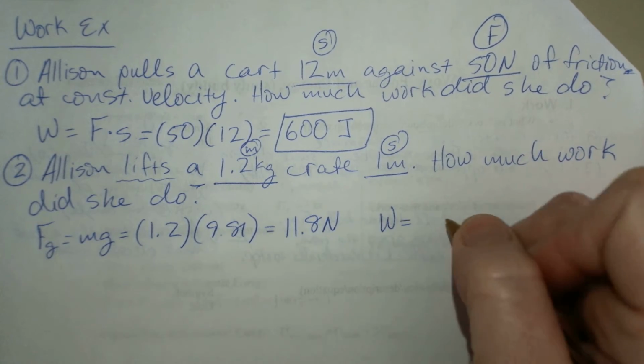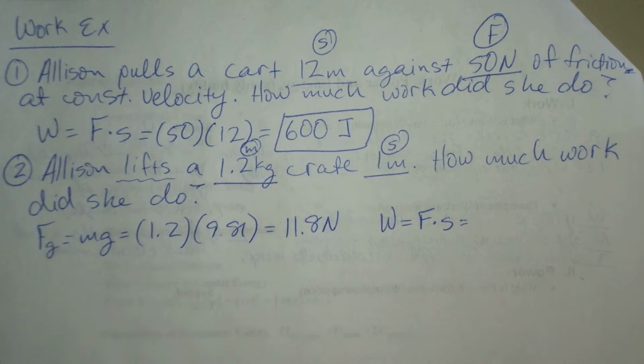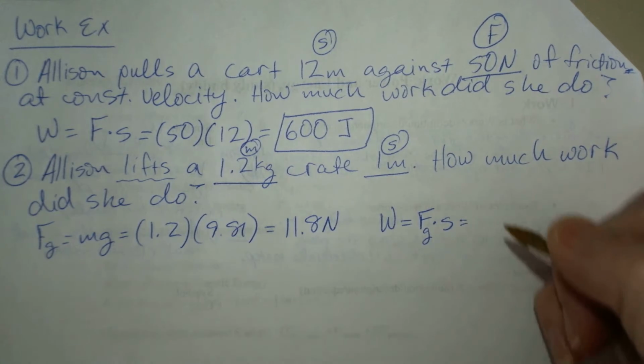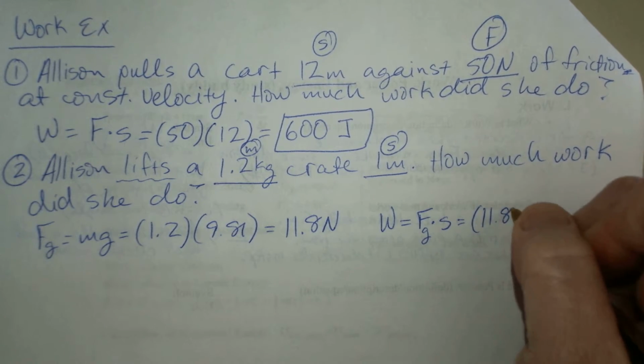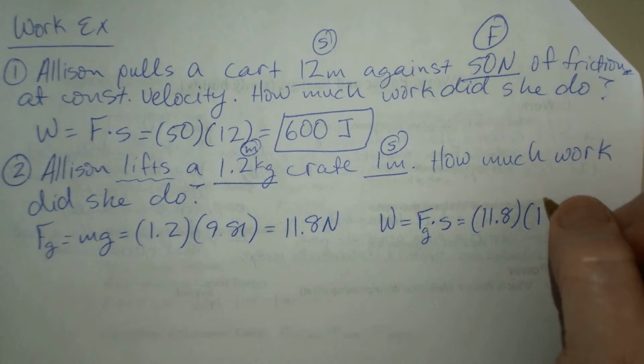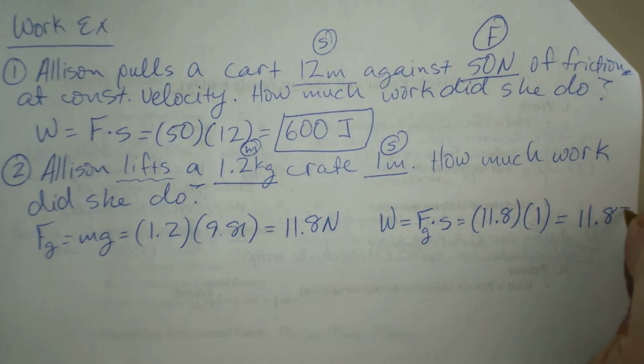Work equals force times displacement. In this case, my force is my Fg because I'm working vertically. So that's 11.8, and that's in newtons. And my displacement is in meters. It's 1 meter. So that gives me 11.8 joules.